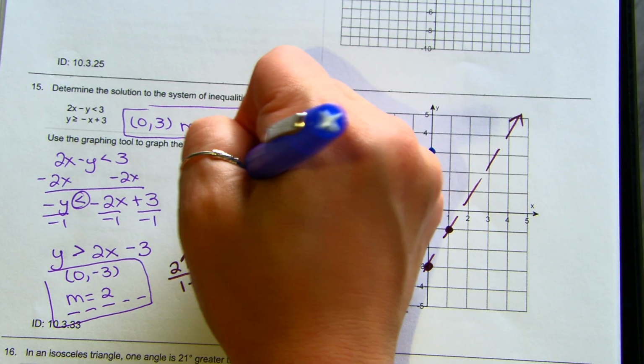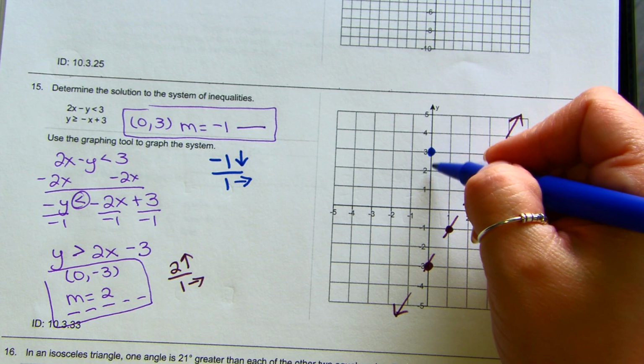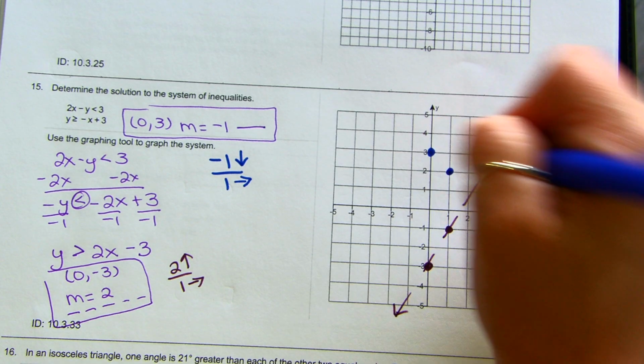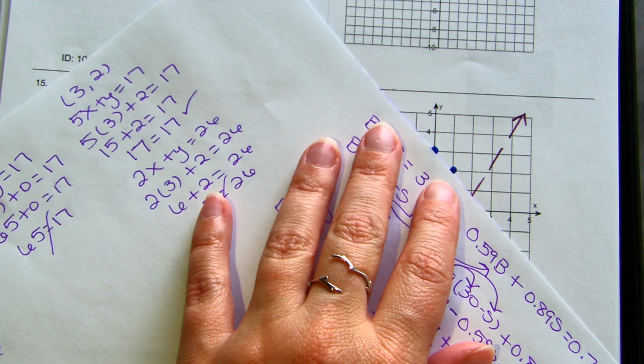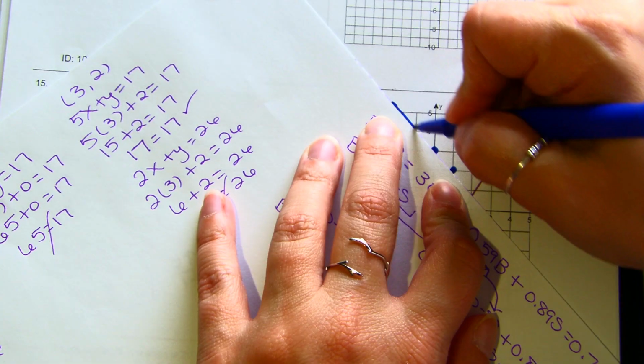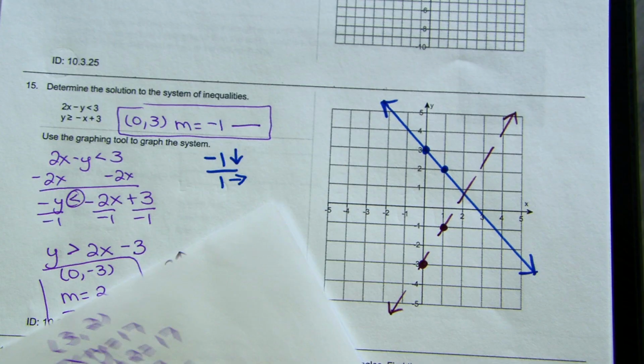Now, we have 2 lines, they cross. With an inequality, we don't care where they cross. We care which regions they share. So notice it cut our graph into 4 different regions. One of those will get colored. We got to figure out which one. So what we're going to do is we're going to pick a test point, and we plug it into both equations and see if it works.